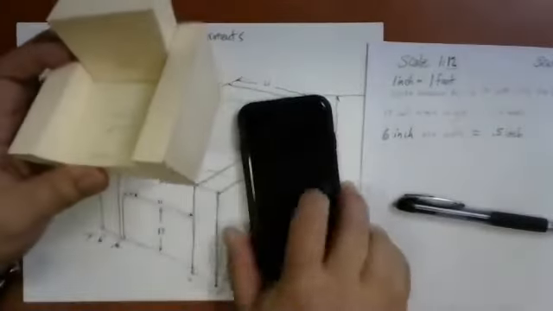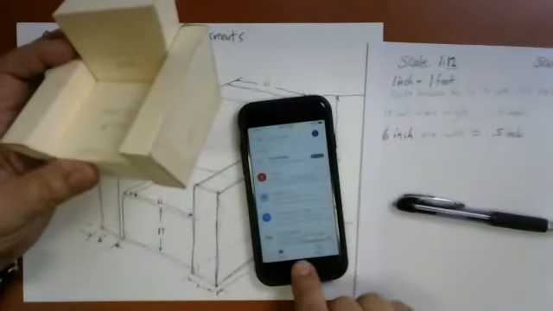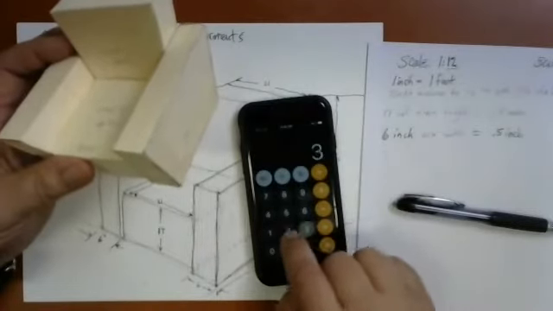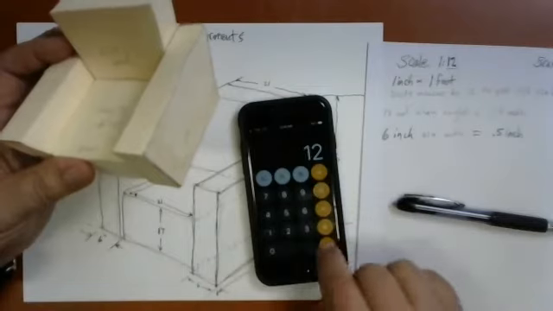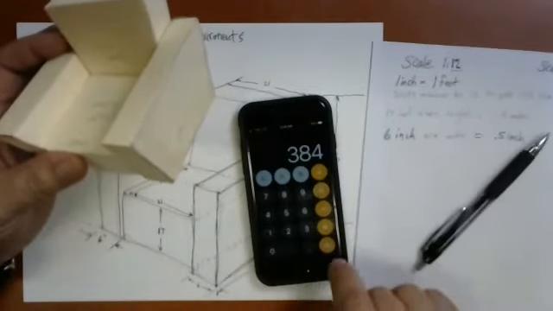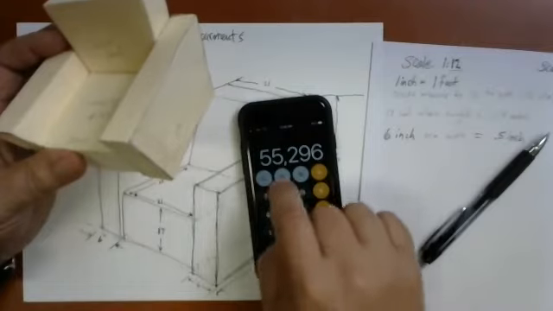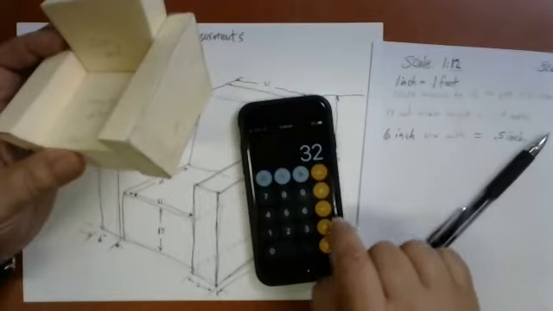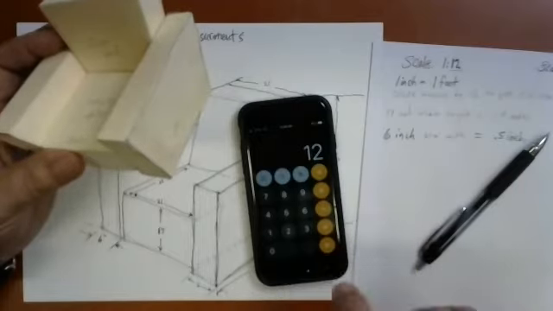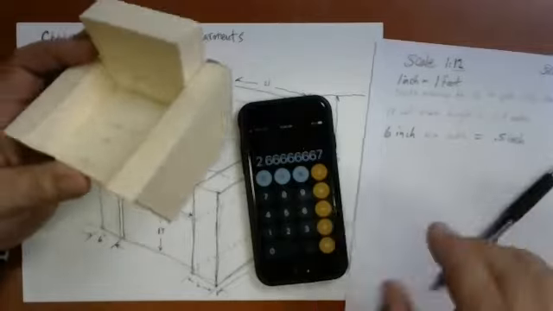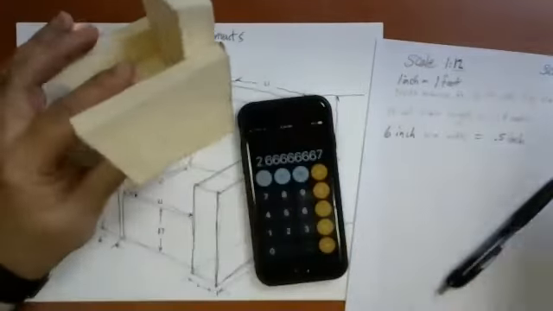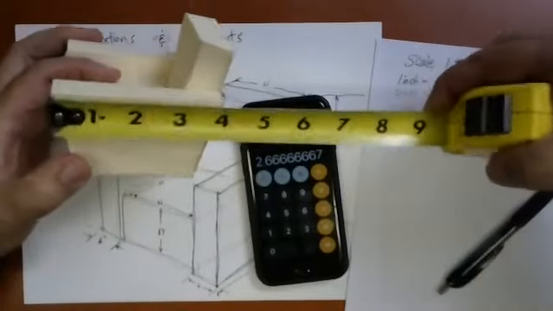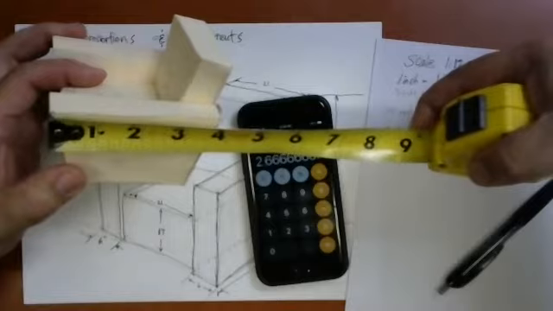In fact, we could just do that to prove that right now, because I like to prove it. Okay, so 32 divided by 12 equals, no, that's not right. Let's try that again. Clear. 32 divided by 12 equals 2.6. So this was supposed to be 2.6 inches if I started with the correct one. And I'm kind of around 3 3/4 inches here.